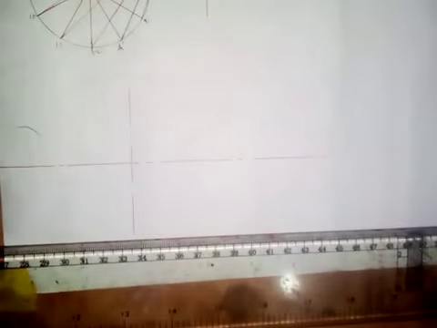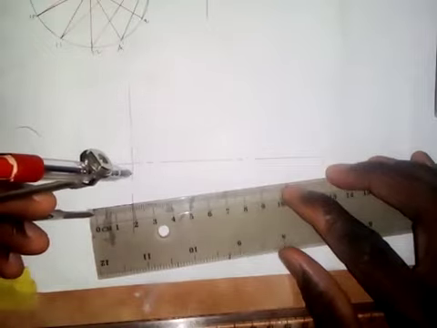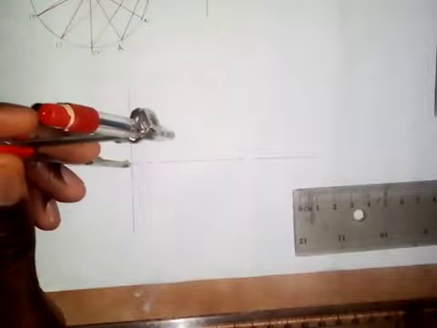Okay, next thing that we are going to do is to draw a circle of radius 30 millimeters. A circle of radius 30 millimeters. So we take 30 millimeters on our compass, on our ruler with the compass. So this is 30 millimeters. Then we draw the circle like this.